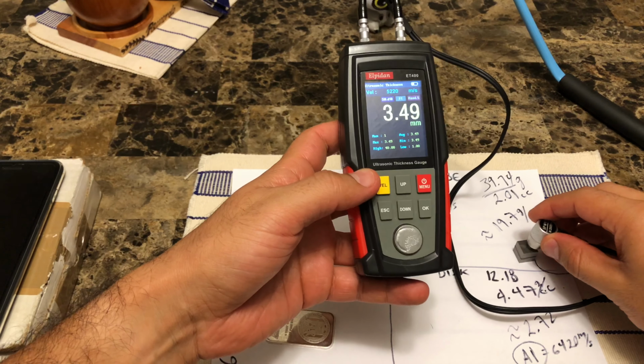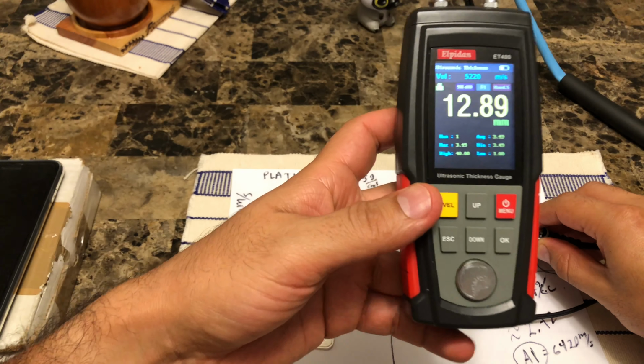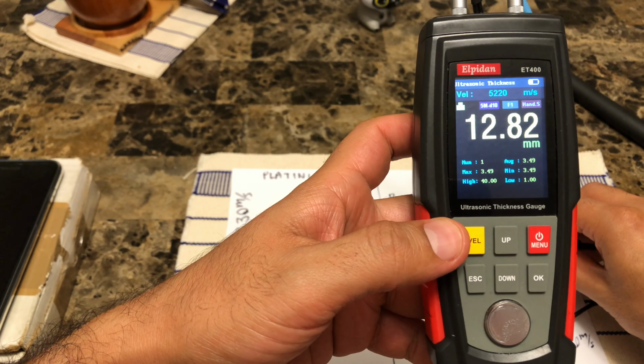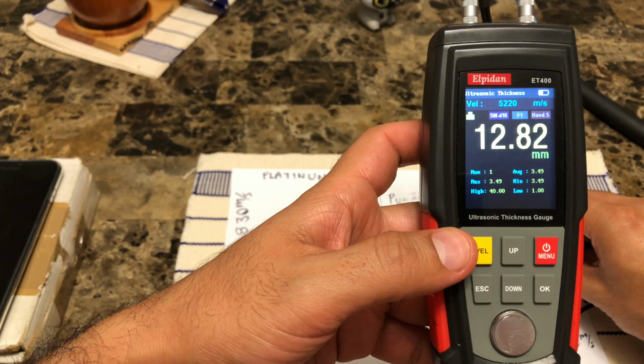So now we're gonna measure the thickness of this cube, which happens to be about 12.82 millimeters measured with my probe. So now we're gonna go ahead and compare that measurement to our caliper reading.